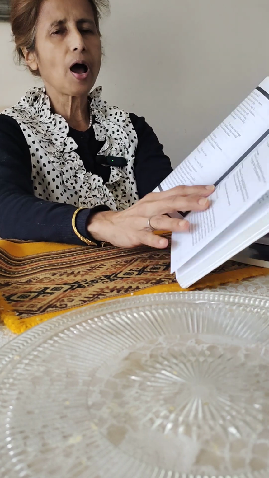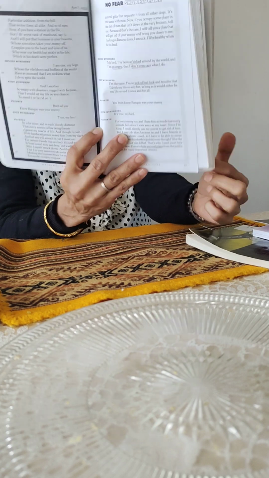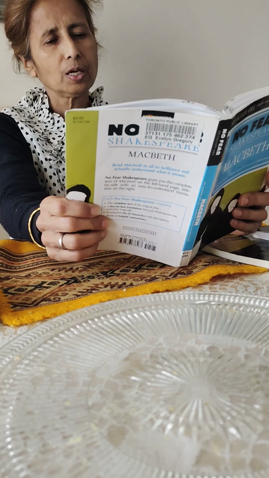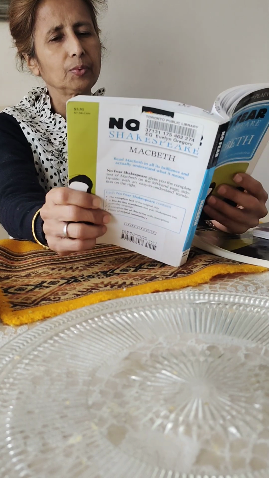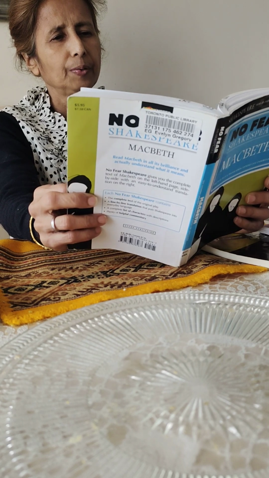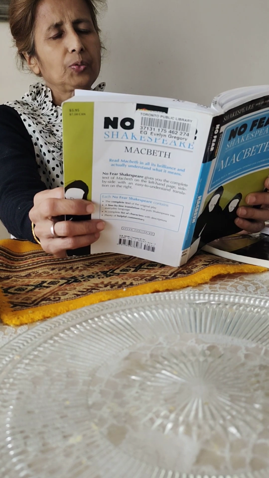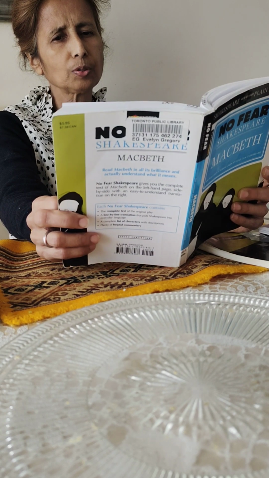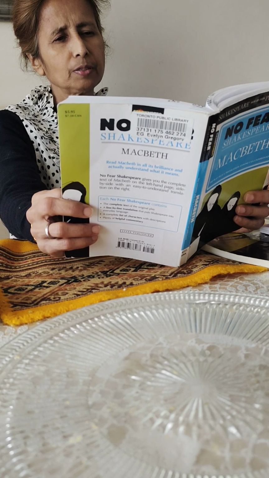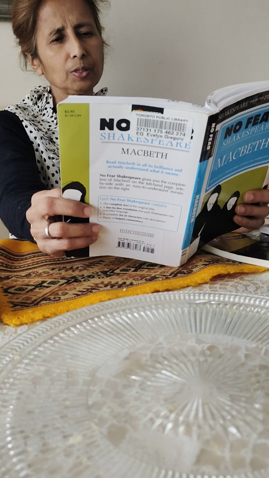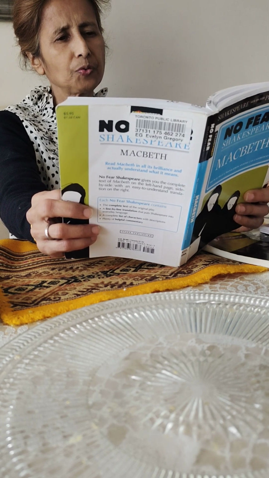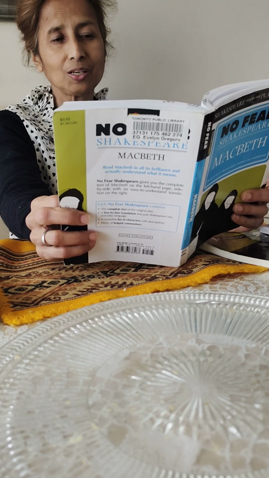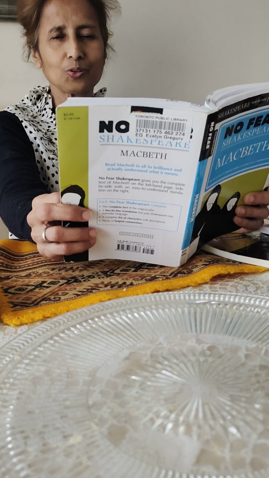is that you have the text given here and the meaning just next to it. So if you have even a little trouble understanding whatever you're reading, you can read from there. For example, Act 3, Scene 2. Enter Lady Macbeth and a servant. Lady Macbeth: Is Banquo gone from court? Servant says: Aye, madam, but returns again tonight. Lady Macbeth: Say to the king I would attend his leisure for a few words. Which means go and tell the king I want to talk to him for a few minutes.